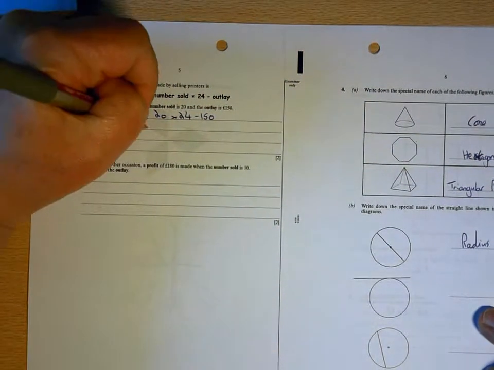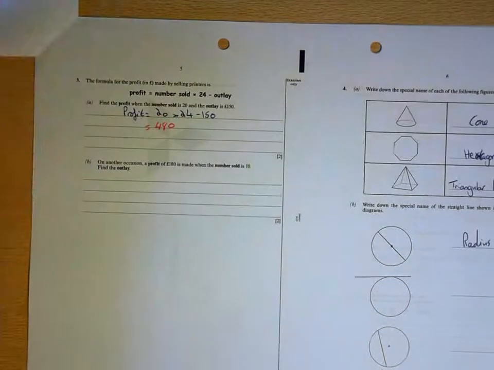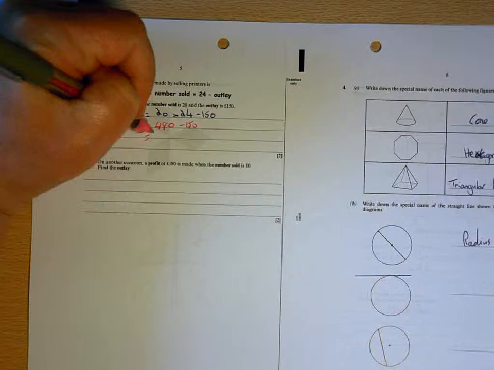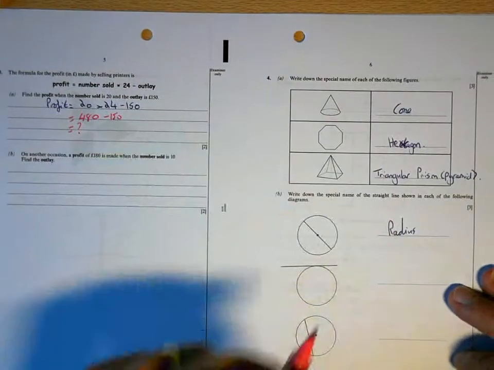That is right, but then you've got to work it out. 2 lots of 24 is 48. Add a 0 because you're multiplying by 20, not 2. Take away 150 equals. Take a look at how I do that one.